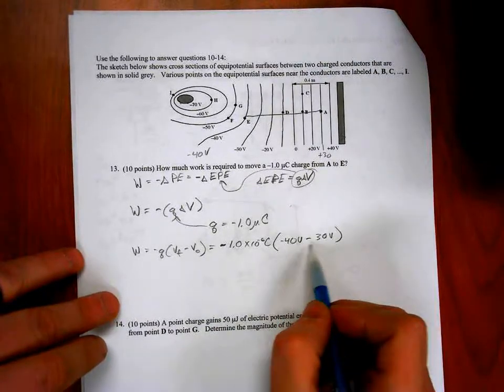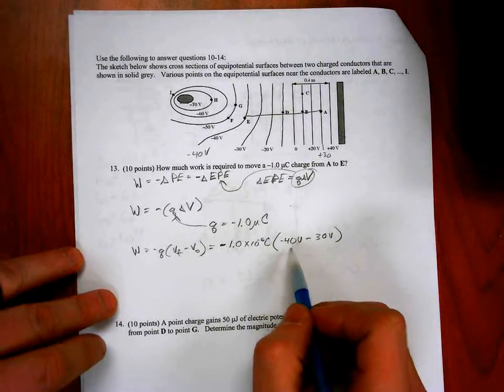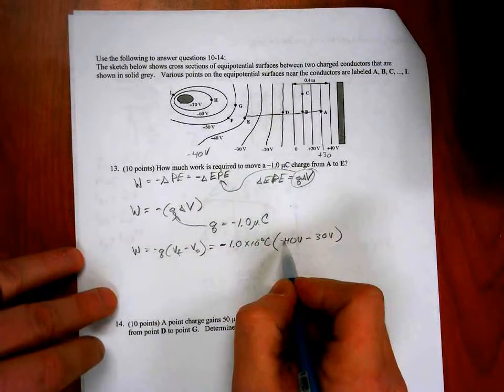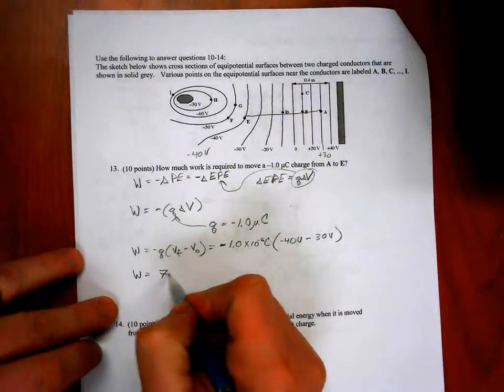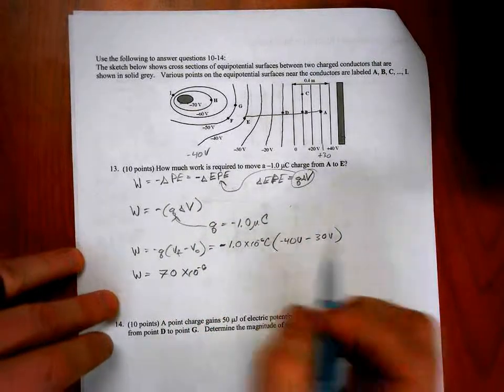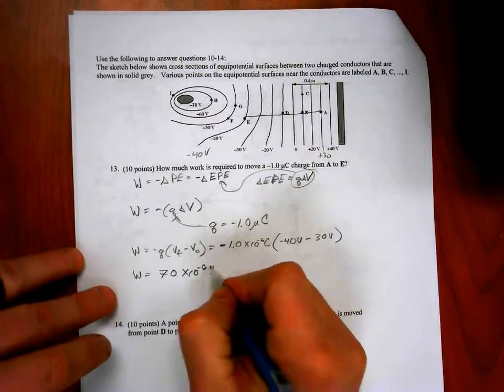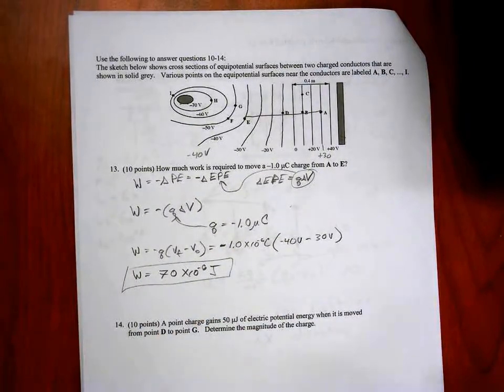So negative 40 minus 30, that's minus 70. So the minus times minus is going to be plus. So work is going to be 70 times 10 to the negative 6th, and coulombs times volts is joules. So that's a positive number.